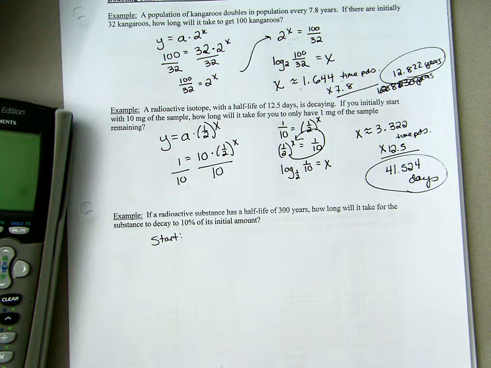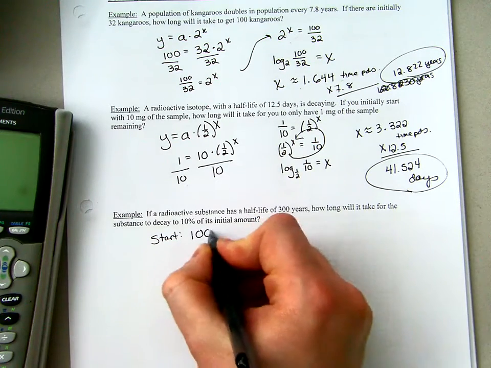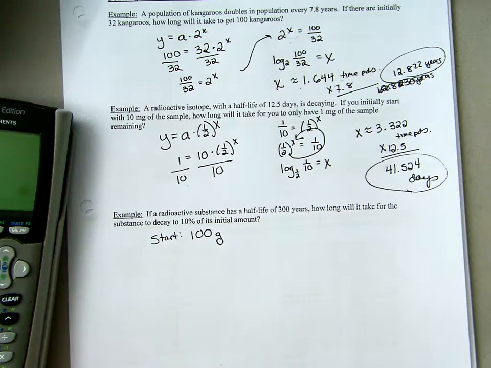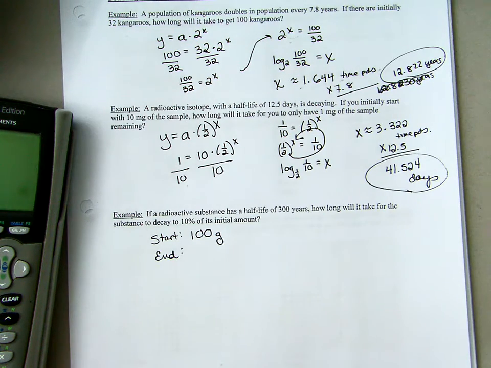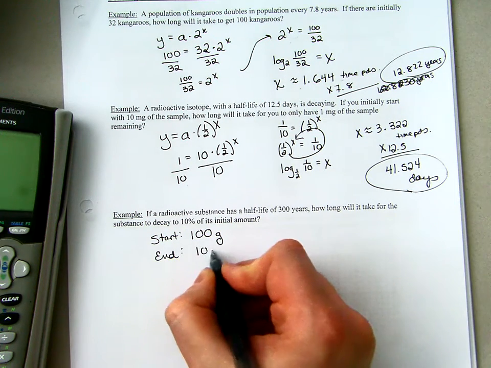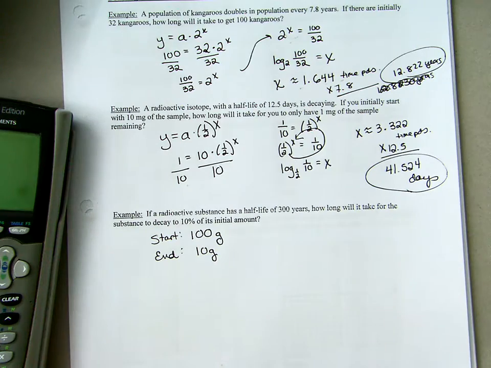I'm going to make up a starting amount. I'm going to pick a nice round number, like 100. Let's say you're starting with 100 grams of something. If we're starting with 100 grams, what are you going to end with? What's 10% of 100? 10. No, we should be able to do 10% of 100.